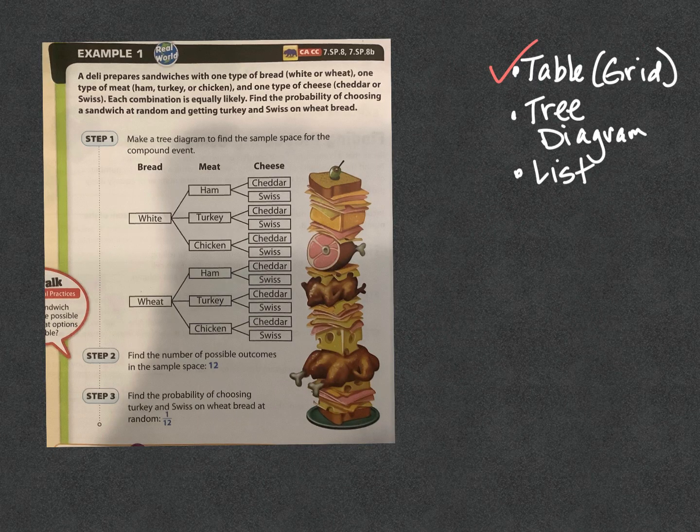All right, well, we went over the table or the grid option of figuring those out. Let's look at the tree diagram. And you may be looking at this going, that's a sandwich, not a tree. I guess the reason they call this a tree diagram is if you looked at this sideways, this could be like the trunk of the tree, and these are all the branches that branch off of the tree. So that's where that kind of comes from. You kind of keep branching things off of the other.